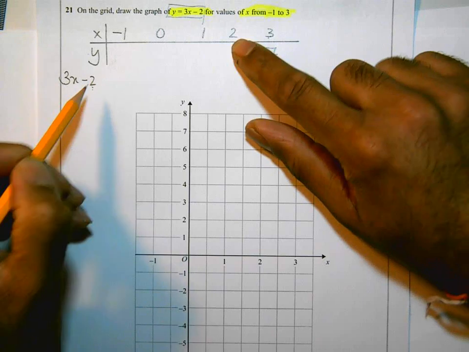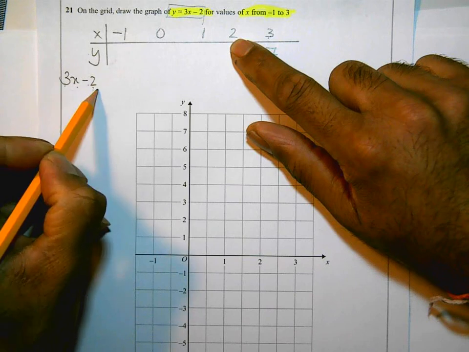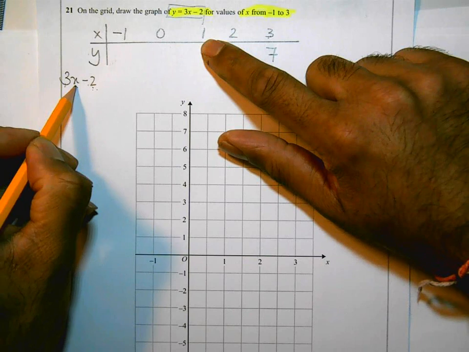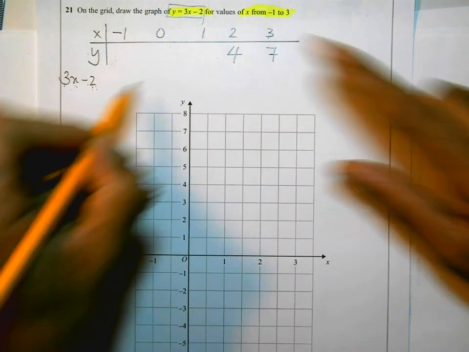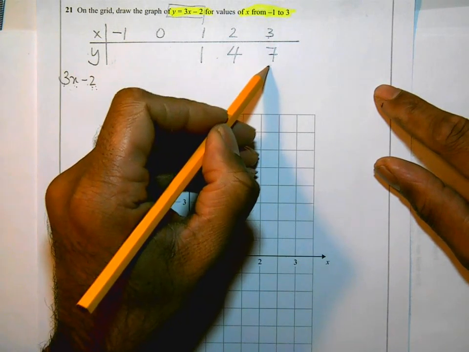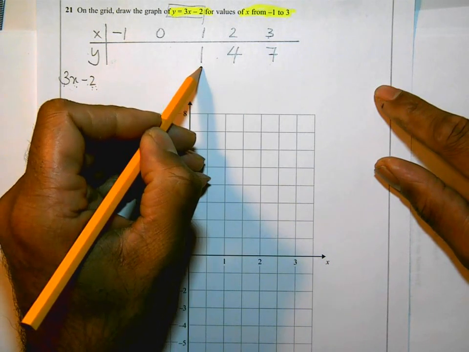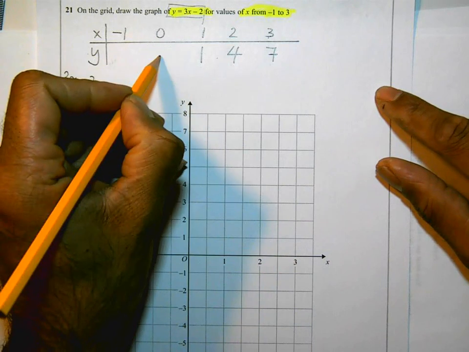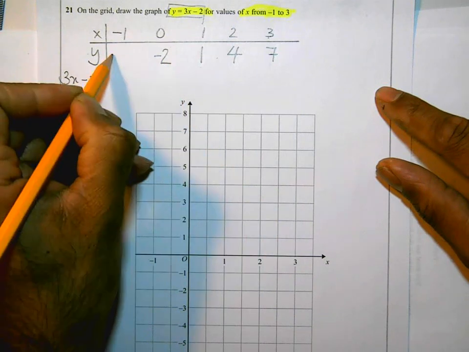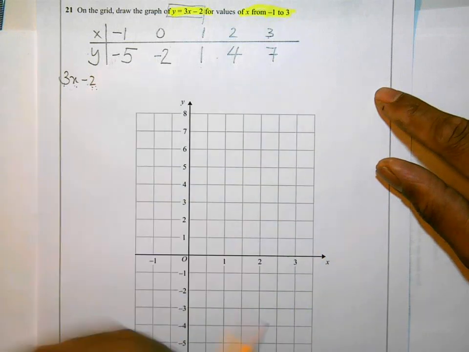2 times 3 is 6. 6 take away 2 is 4. 1 times 3 is 3. 3 take away 2 is 1. Now wait a minute, I could see a pattern here. 7 take away 3 gives me 4. 4 take away 3 gives me 1. 1 take away 3 is going to give me -2. And -2 take away 3 is going to give me -5. You can see there is a neat pattern going on all the way through those.